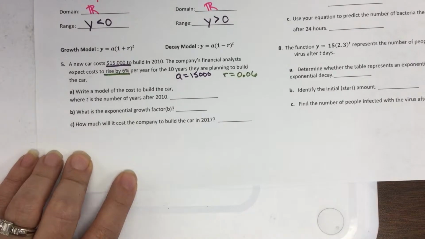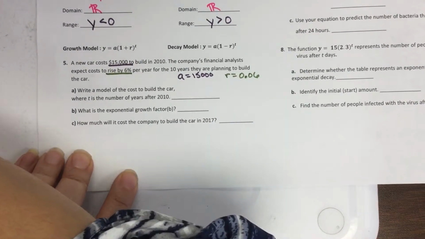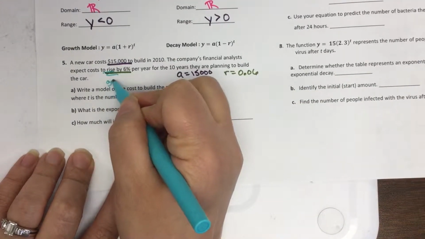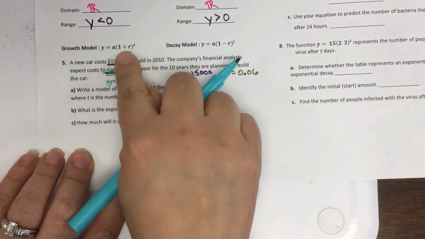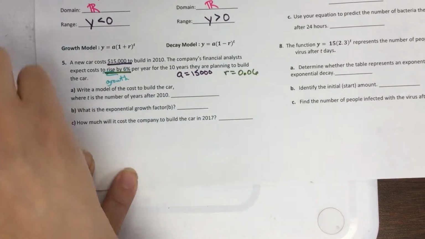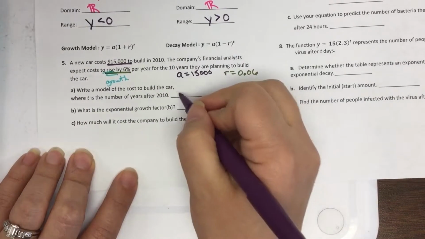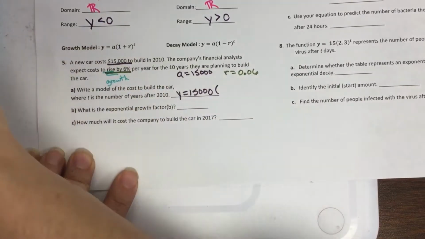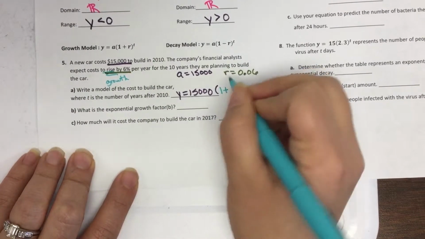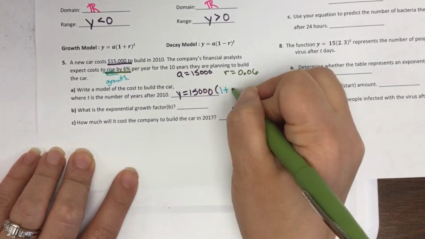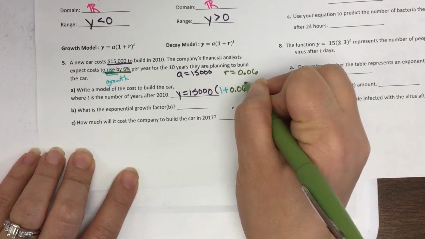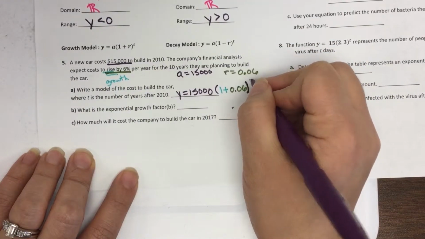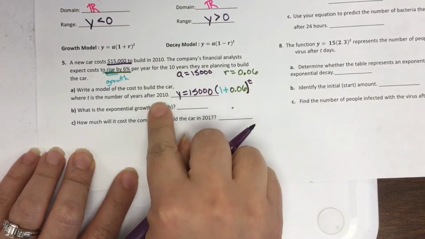And then we are looking at an exponential growth because the costs are going to rise. So that's growth. So we're going to have that plus in our equation. Okay, so I'm going to start off with y equals that 15,000. And then because it's growth, it's going to be 1 plus that 0.06. And we are going to raise it to the t or x power for time.